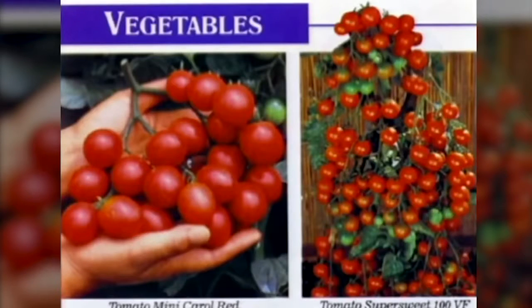This is one tomato plant. It ended up growing 40 feet tall and producing 15,000 tomatoes off one plant. It was a cherry tomato plant, but tomatoes were coming off baseball size off of his.